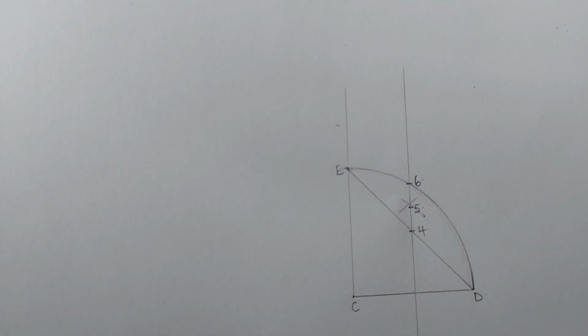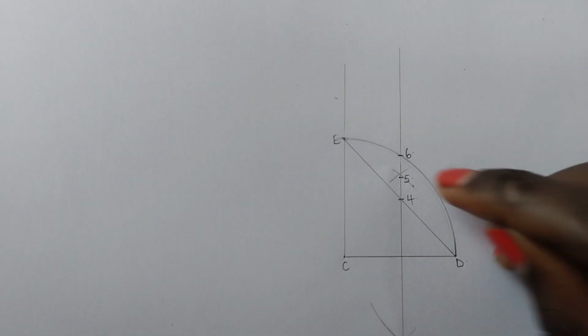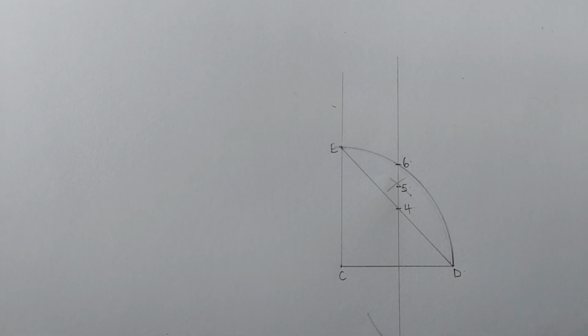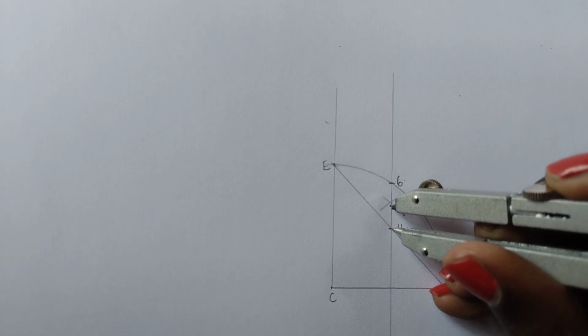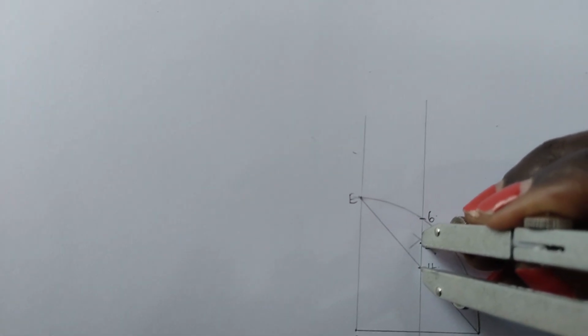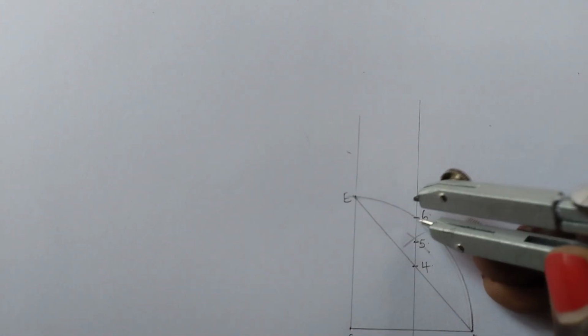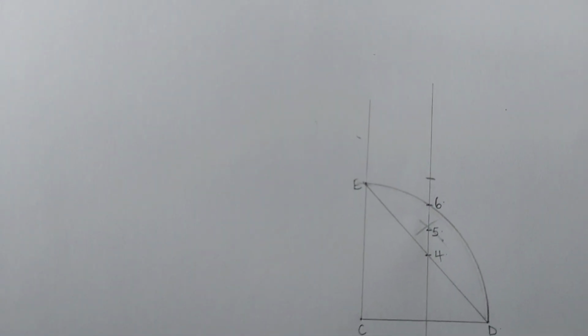So if I require maybe a heptagon, which is number 7, I'll take this measurement with my compass from point 4 to point 5. Step at point 6 and make an arc at point 7. And if I wanted point 8 or an octagon, I'll step at point 7 and make another arc.